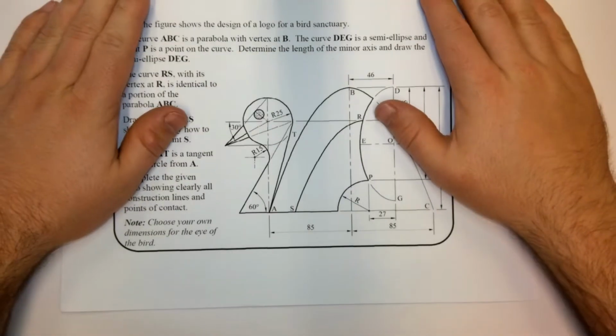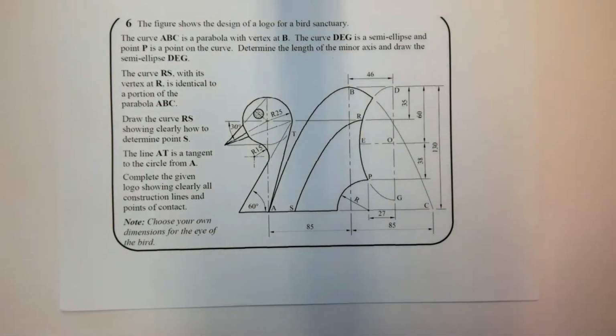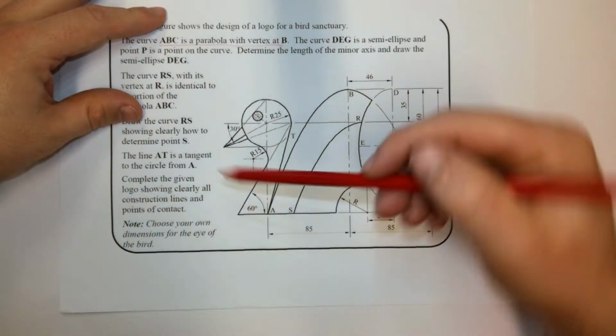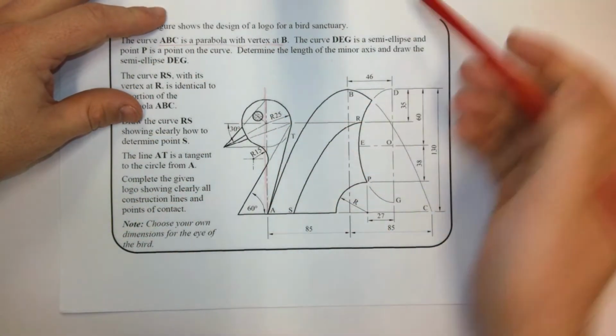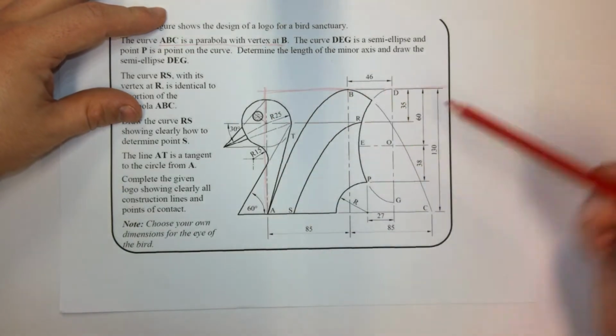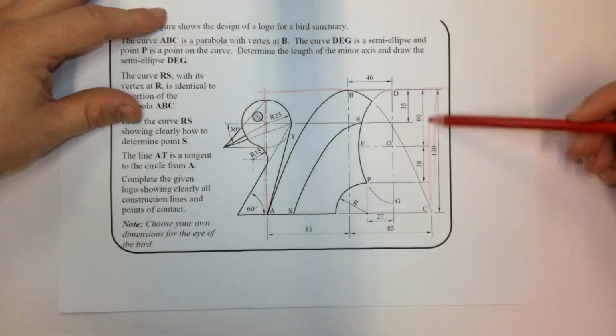So this is the 2011 Section B question 6 on ellipses and so on. The curve ABC is a parabola with vertex at B, right? So a rectangle method of drawing the parabola. The overall length is 170, okay, by a height of 130.